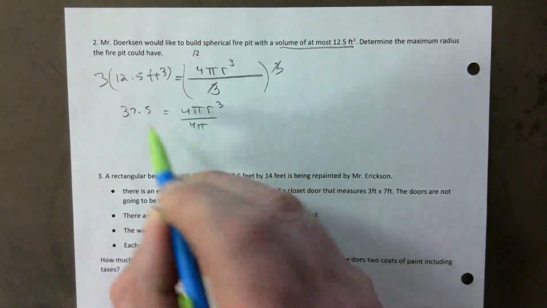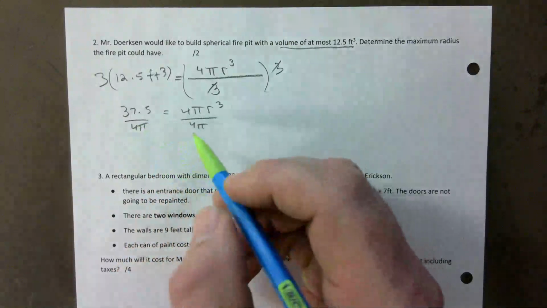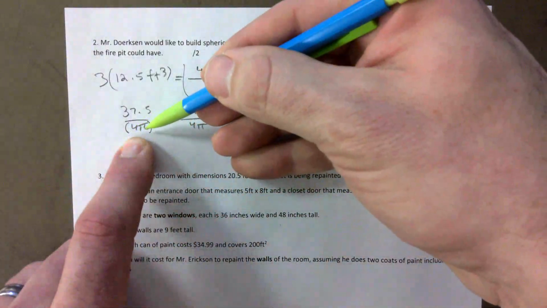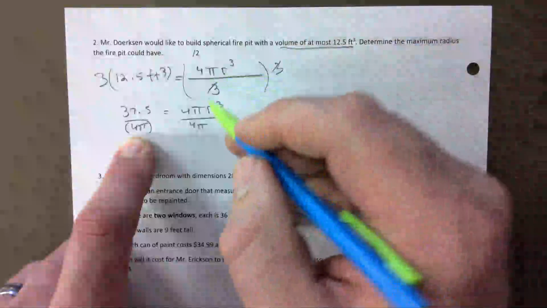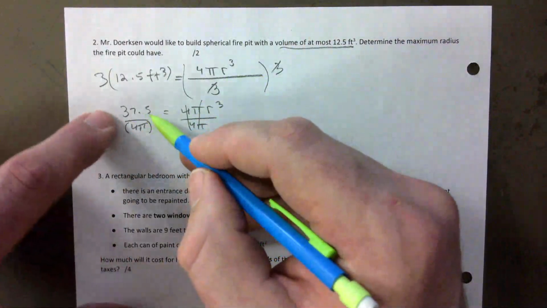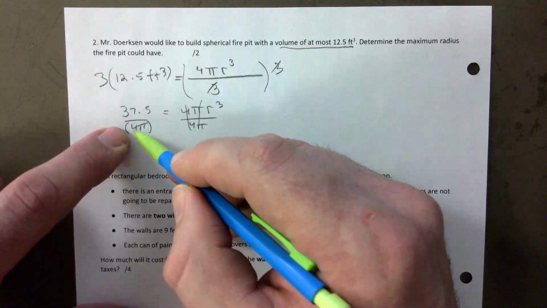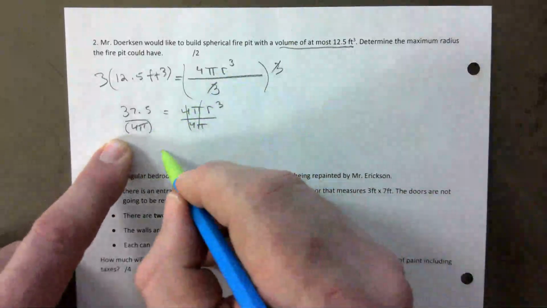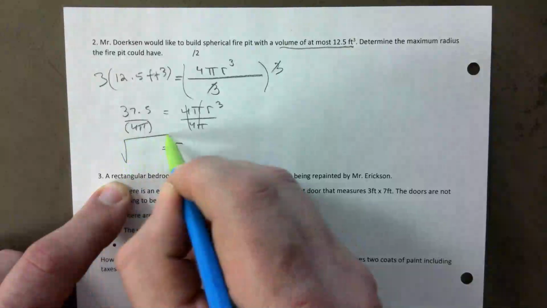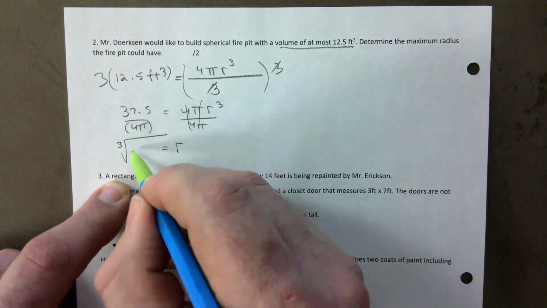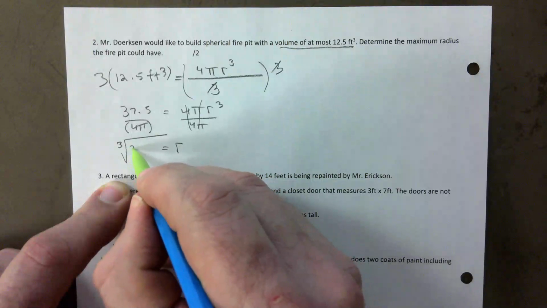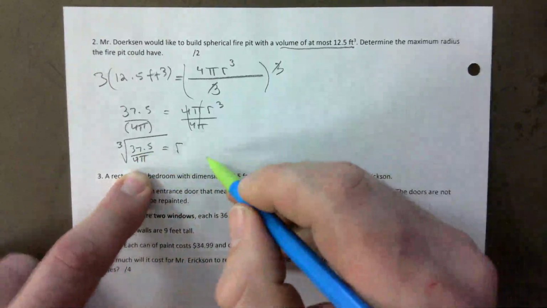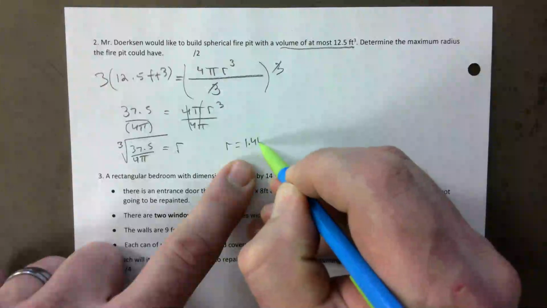Divide everything by 4 pi. A good note here: if there's an operation in the denominator, make sure you put that in brackets or else you're going to get it wrong. The calculator will only divide by the first number and then multiply your whole answer by pi if you type this all in one shot without the brackets. And so cube root of that. If you do that, you get 1.44 feet.